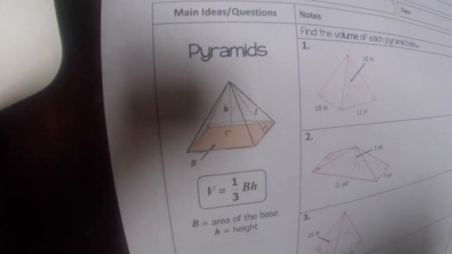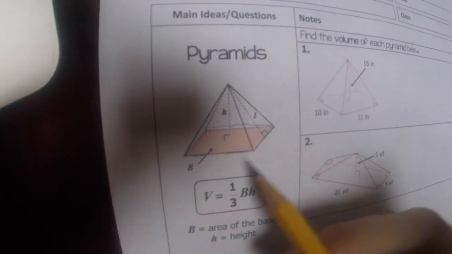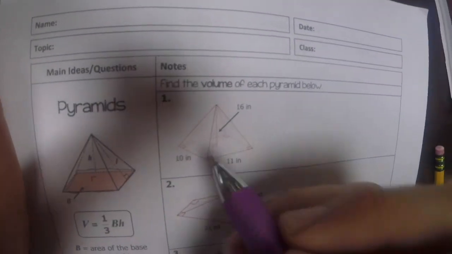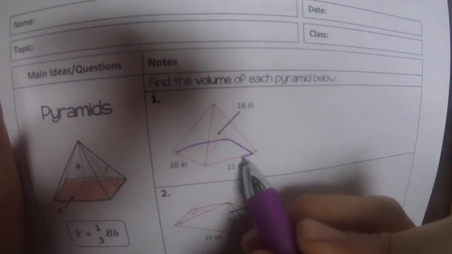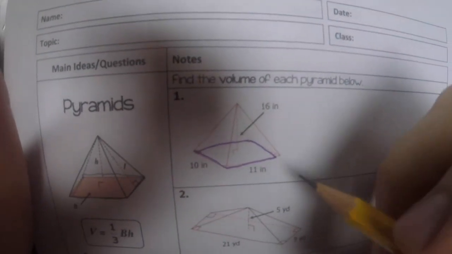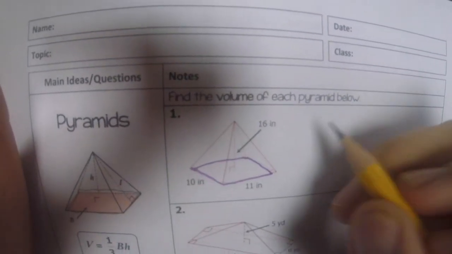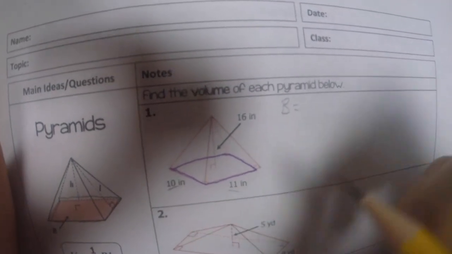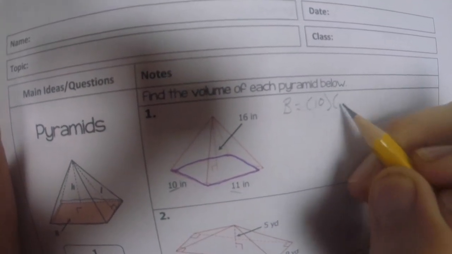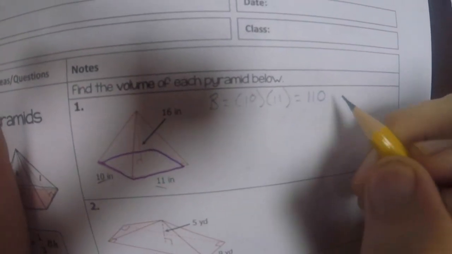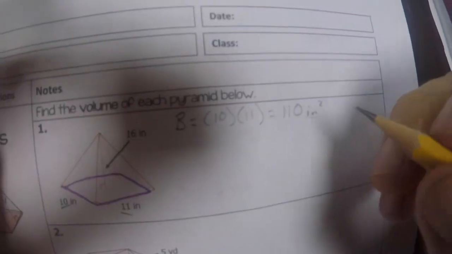All right, so first things first, how do I find the area of a rectangle or a square? So let's take a look at number one. My base is definitely this rectangle down here. And in order to find the area of this base, super easy. Area of a rectangle is just base times height. So 10 times 11, which ends up being 110 inches squared. So that's the area of the base.